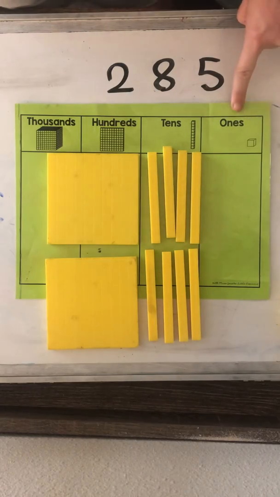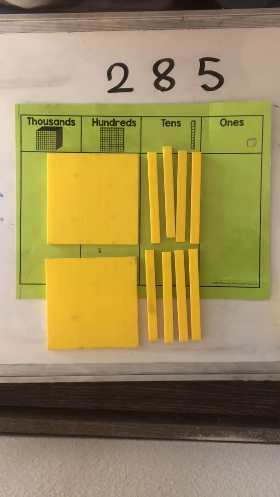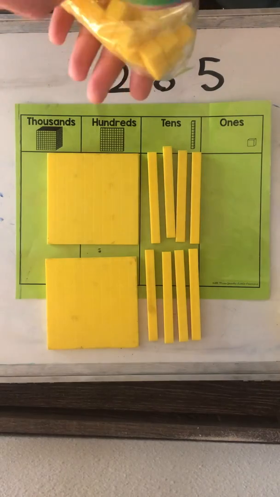And how many 1s does 285 have? Very good. It does have 5 1s.